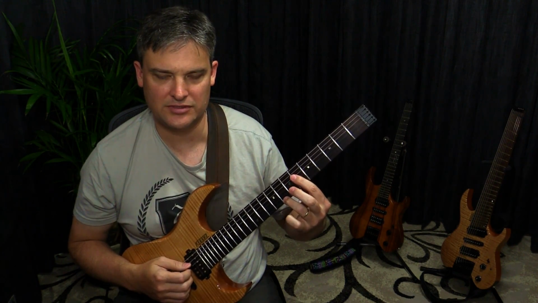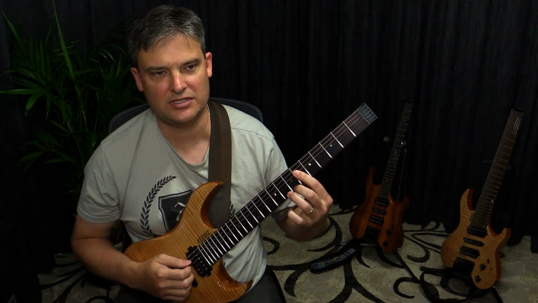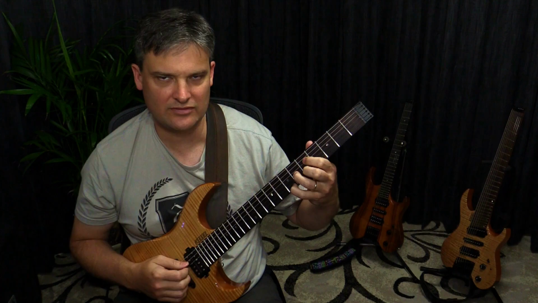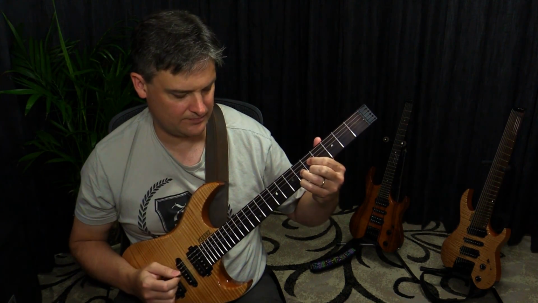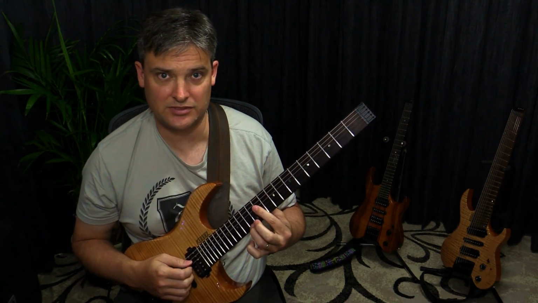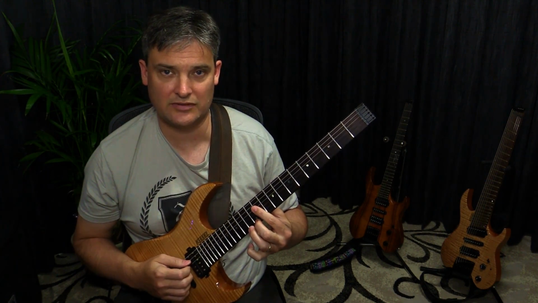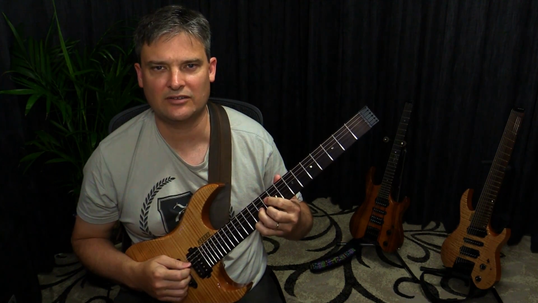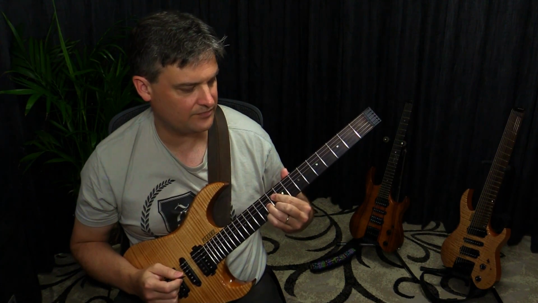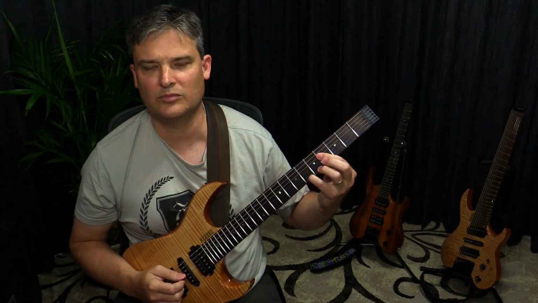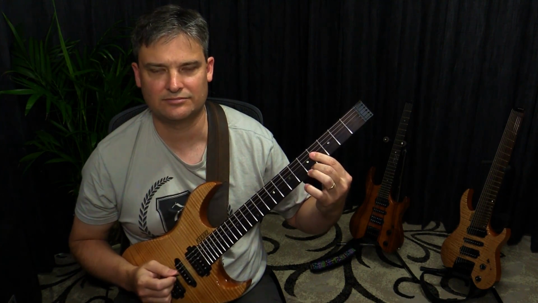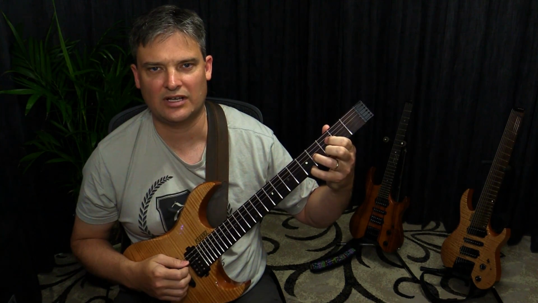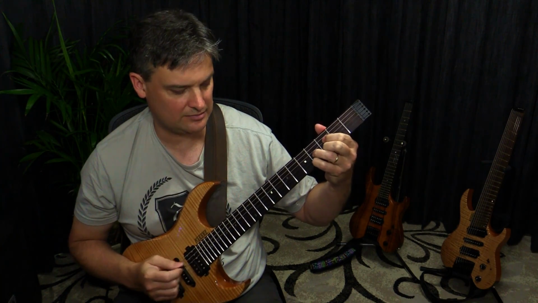Then D flat major 7, dominant 7, minor 7, minor 7 flat 5, diminished 7th. We have G flat major 7, dominant 7, minor 7, minor 7 flat 5, diminished 7th. Then B major 7, dominant 7, minor 7, minor 7 flat 5, then diminished 7th.